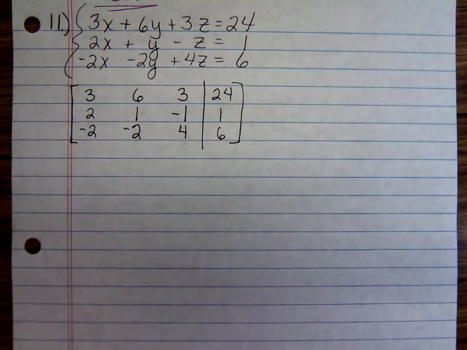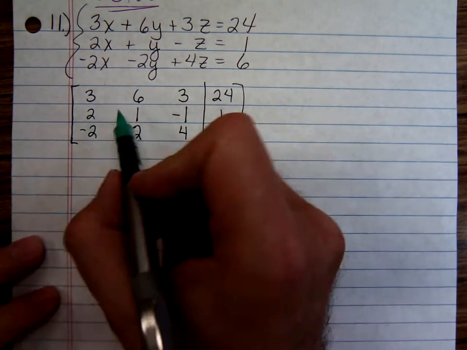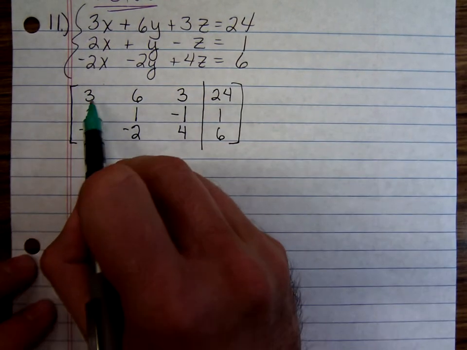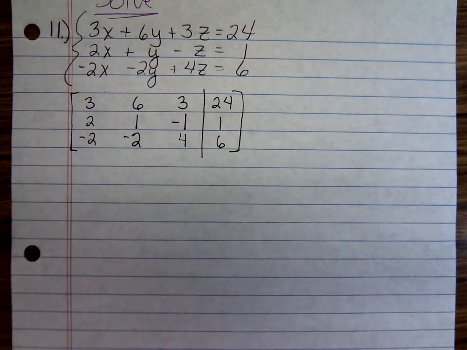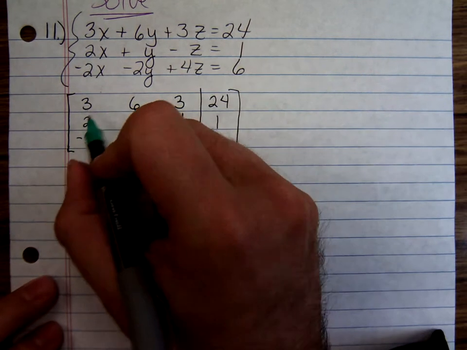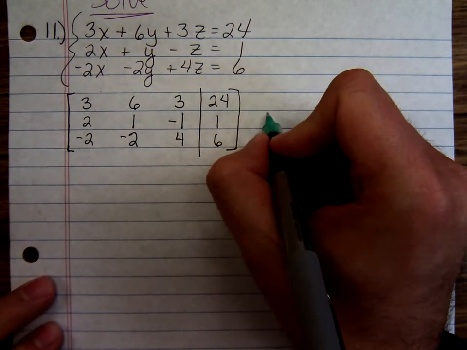So to get started here, usually to get 1s, there's only 2 row operations you can do to get 1s. Either interchange 2 rows or multiply or divide. Would interchanging a row get a 1 right here? No. So you're going to have to multiply or divide. Let me reword this. What could I divide row 1 by to get a 1 where that 3 is? 3.